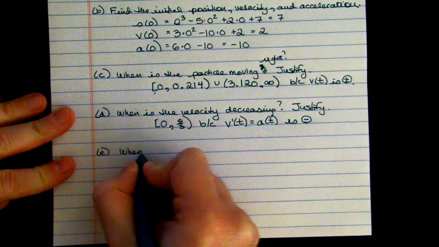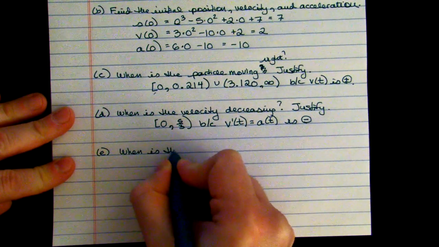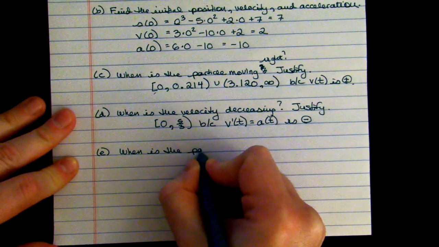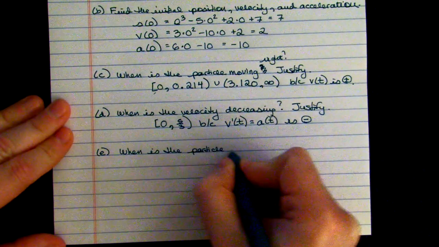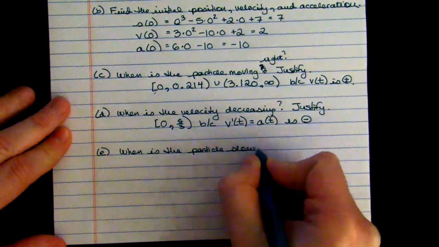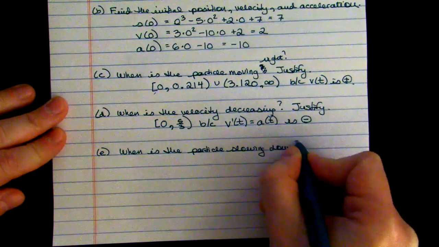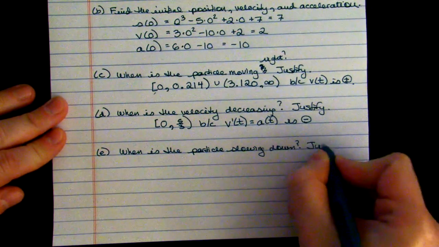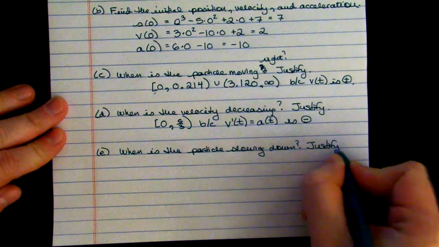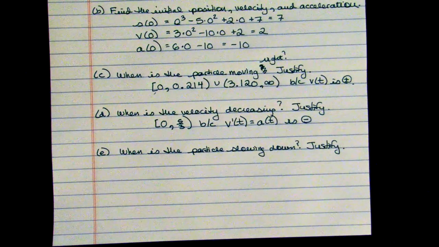Part E. When is the particle slowing down? And again, we'll justify this.